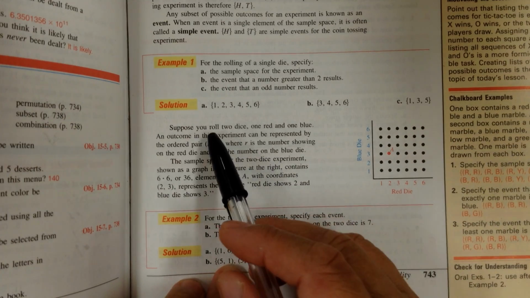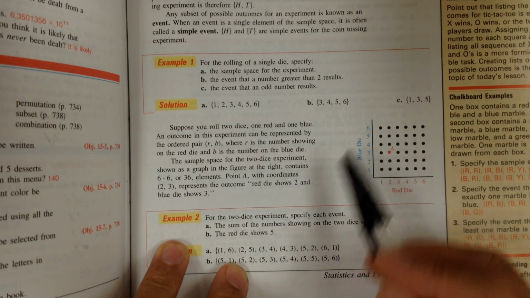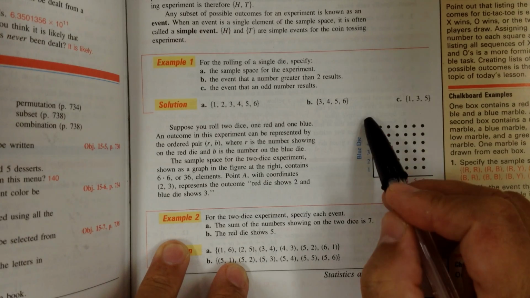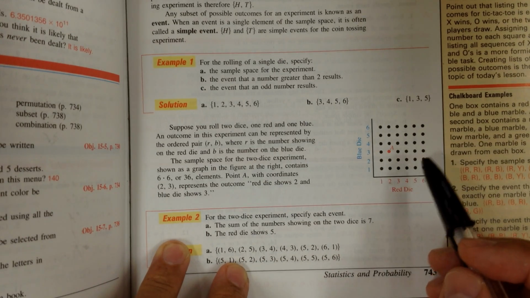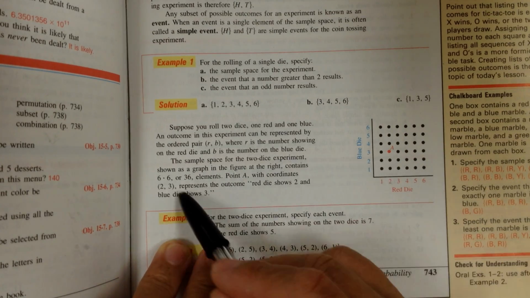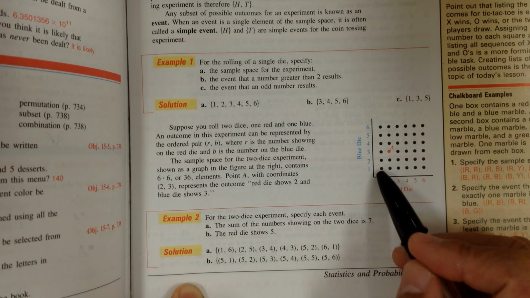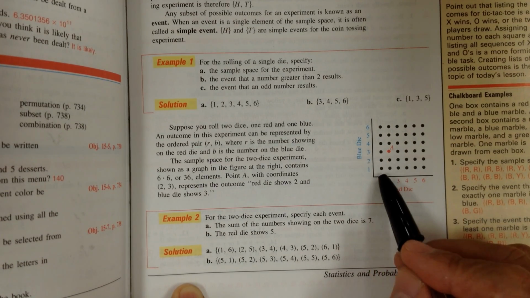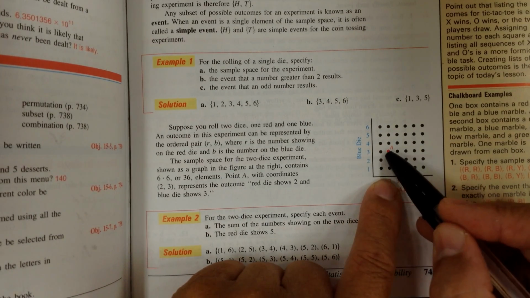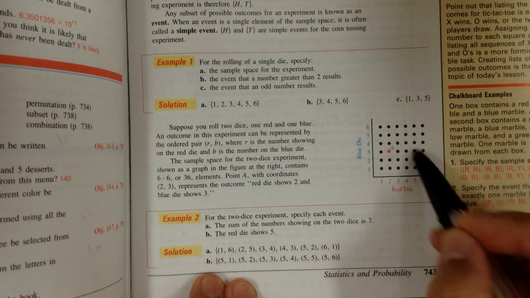Now, suppose you roll 2 dice, 1 red and 1 blue. What are the possible outcomes? You have 6 here and 6 here, so the total number in the sample space would be 6 times 6, which is 36. You can see all the coordinates. This point is 1, 1, meaning both dice are 1s. This one means the red die is 2 and the blue die is 3, so this is 2 and 3.